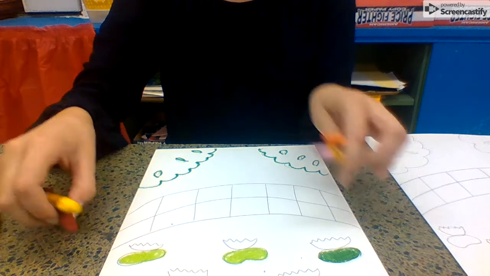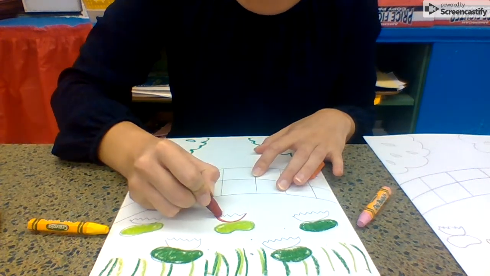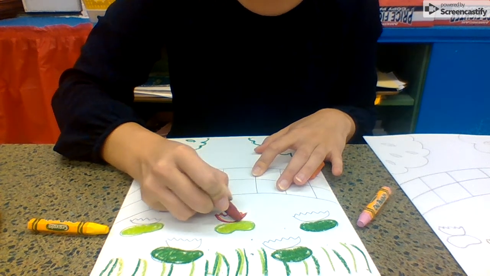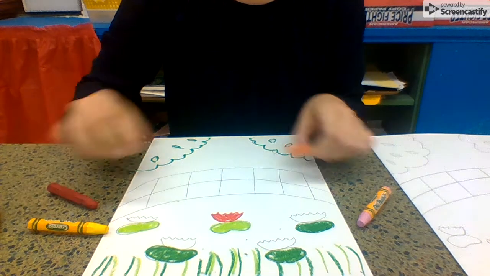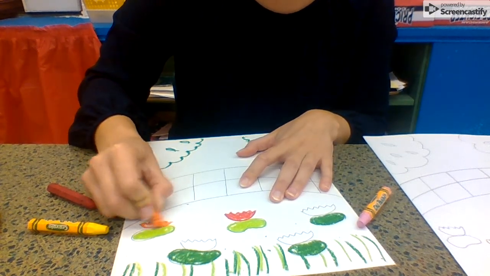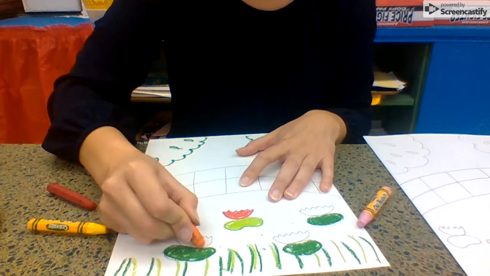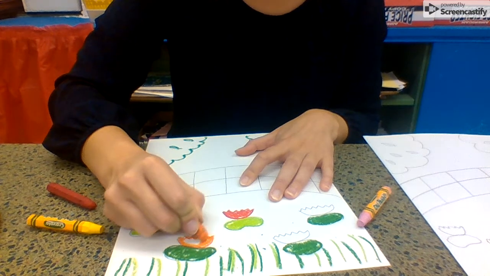All right, so I'm going to color my flowers all different colors. Maybe I'll do one red, maybe I'll do one orange. Now these are very bright colors. Colors that would not be bright would be like blue. Blue is a dark color. Purple is a dark color.